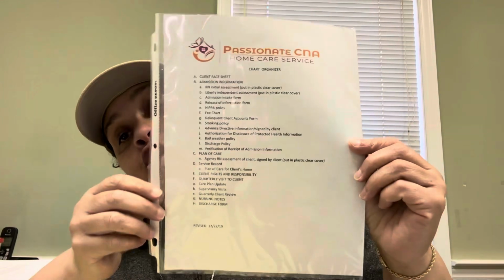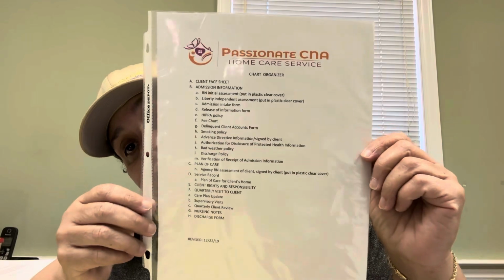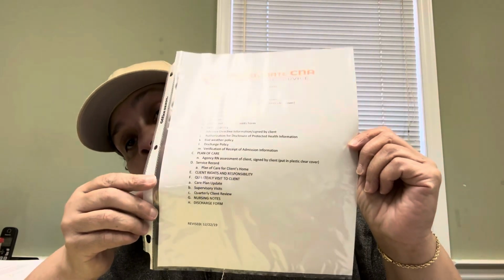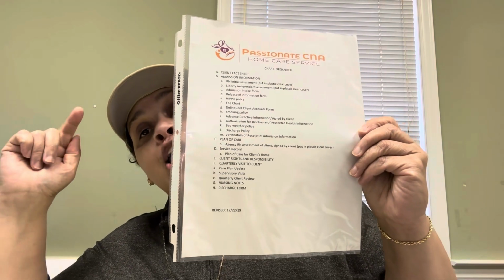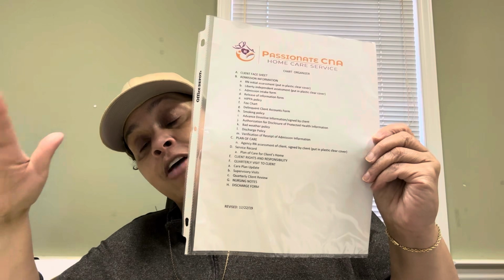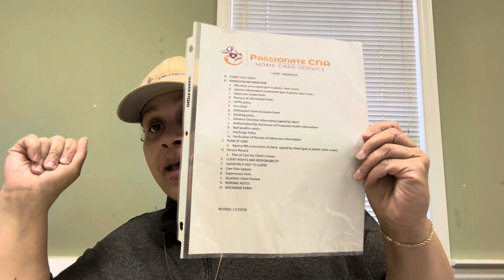Discharge policy, not policy, but discharge form, is just a form letting you know what the client's name was, the services that they're getting, the birthday, why they are leaving the company, and if you gave them referral information. That's what all of this is about. And in your charts for your clients, this needs to be in there. Each one of these things is required in North Carolina in order to have a complete client packet.